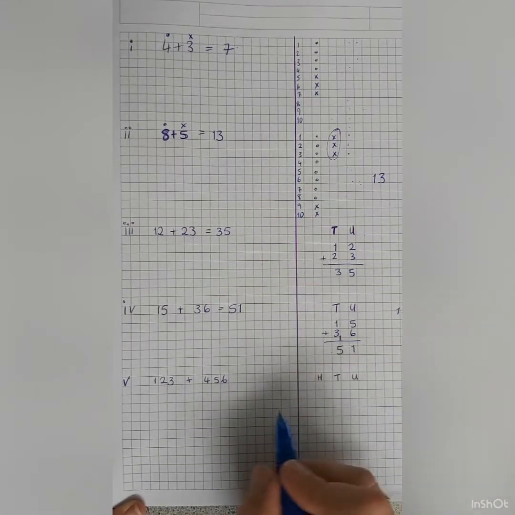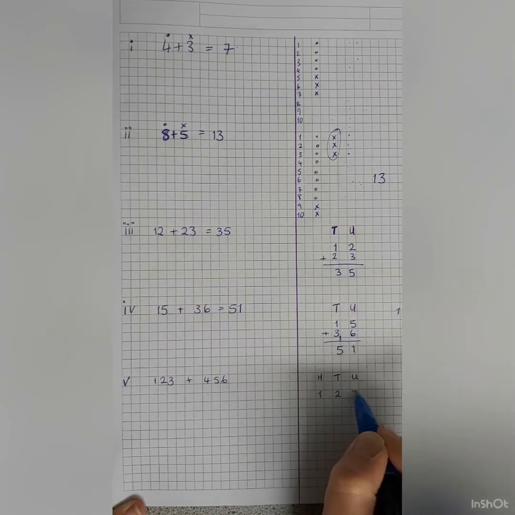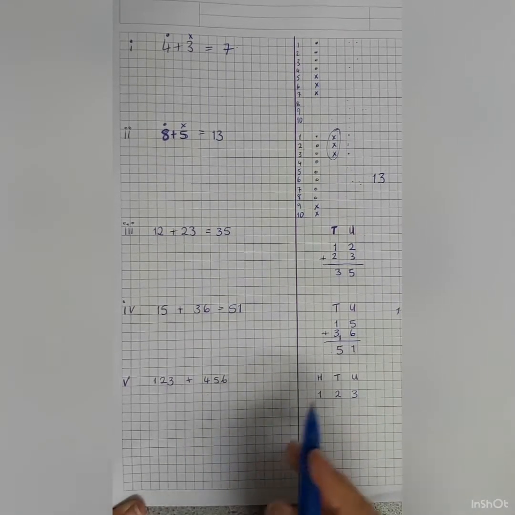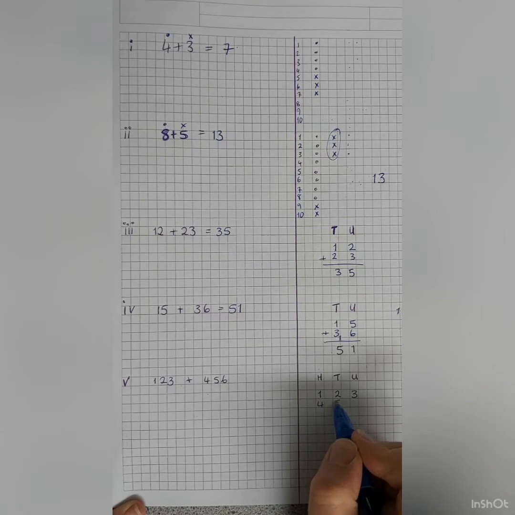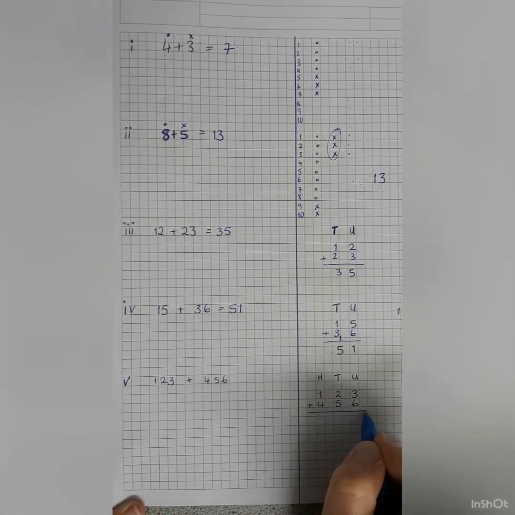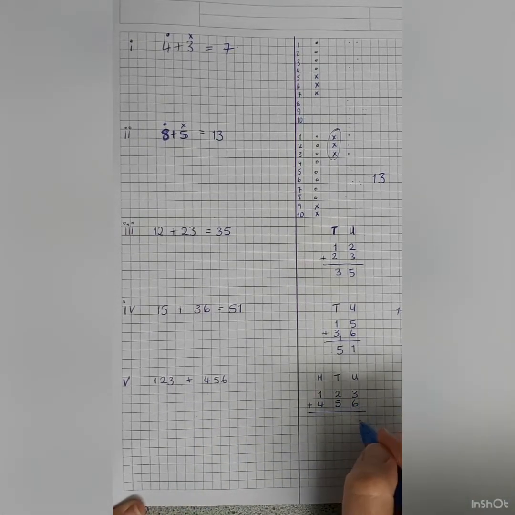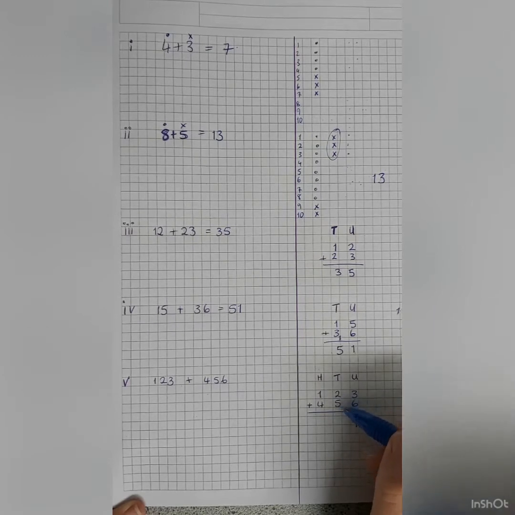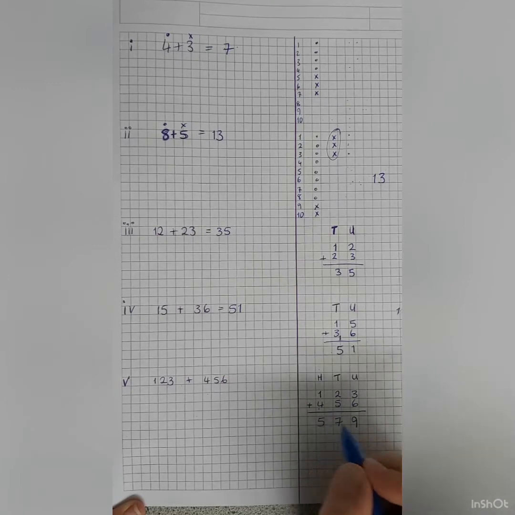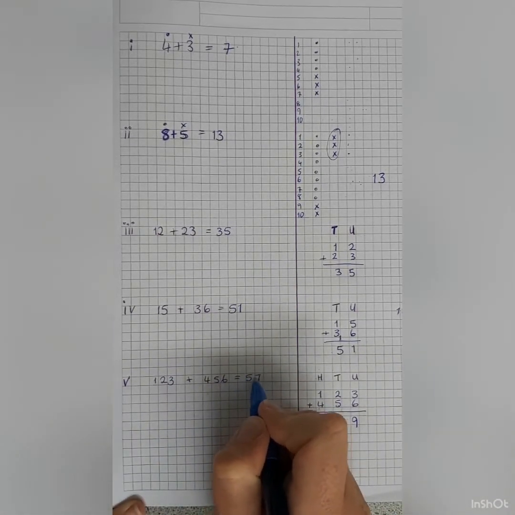All right, next one we have 3 digits. So we have hundreds, tens and units. So 123 looks like that. And we have 456 looks like that. We're going to add them, plus for add. So again, always begin with the units. 3 plus 6 gives 9 units. 2 plus 5 gives 7 tens. And 1 plus 4 gives 5 hundreds. So the answer to this addition is 579.